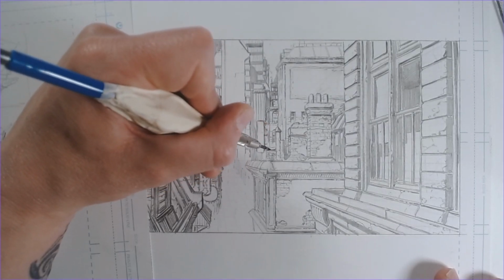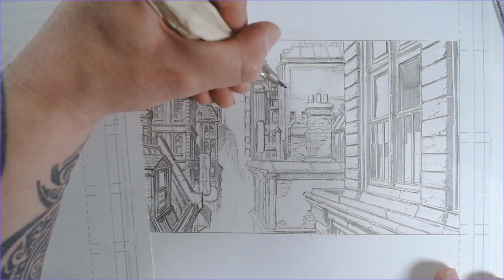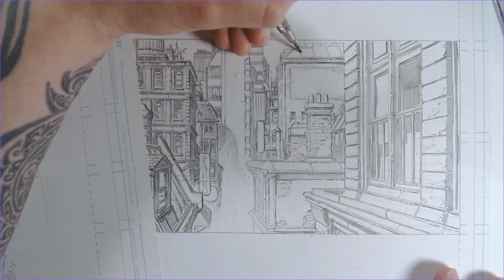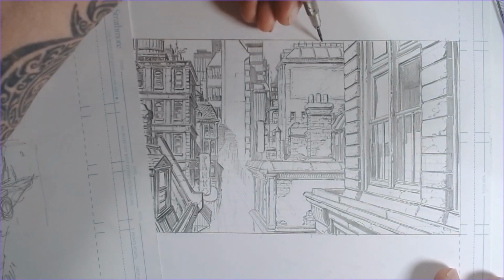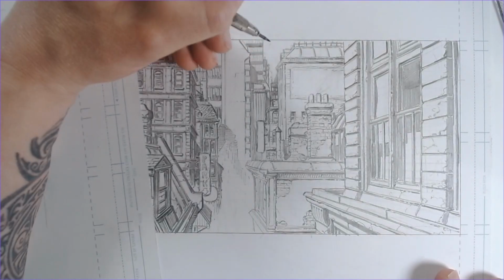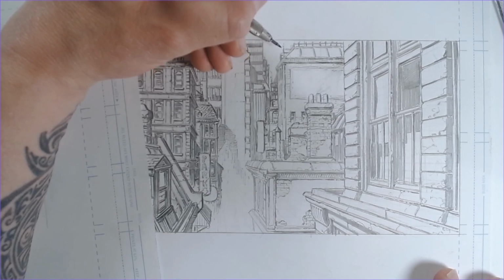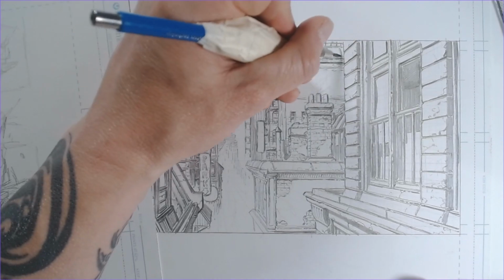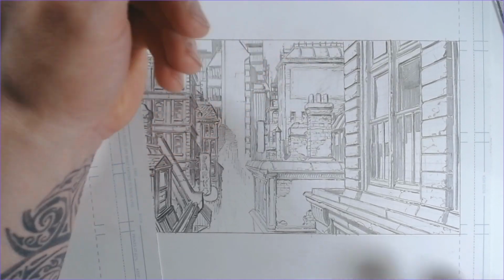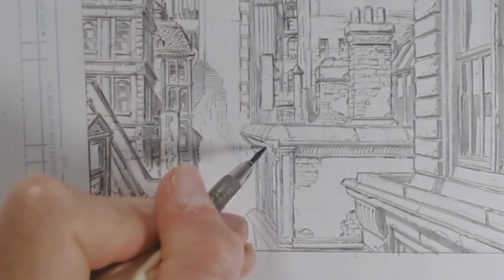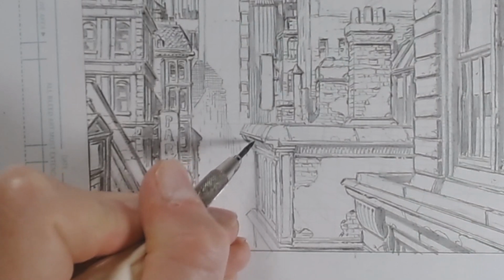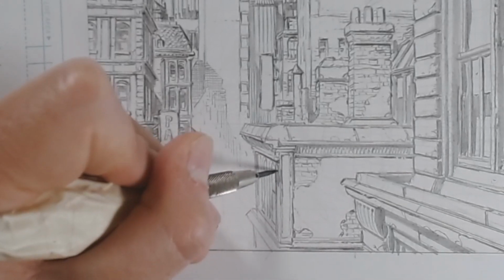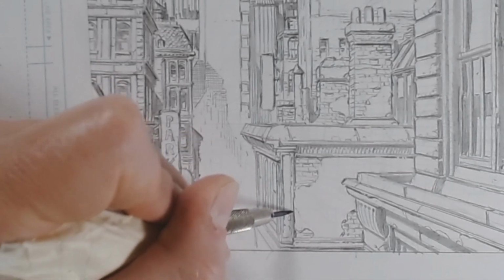Getting the last bit of my detailing in, top of the building, and we are really getting fairly close to finished with this. It's just some last details and working on line weight just to make sure everything holds together. And getting the front of this building. I missed the portion that's in perspective on the front here, and so I'm drawing in one side of the window and underneath that sill there, and just fading out some of the lines behind it.